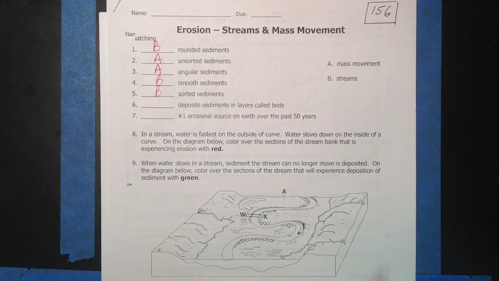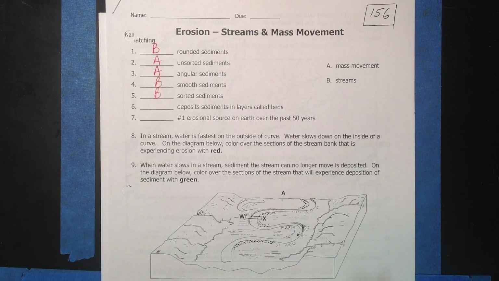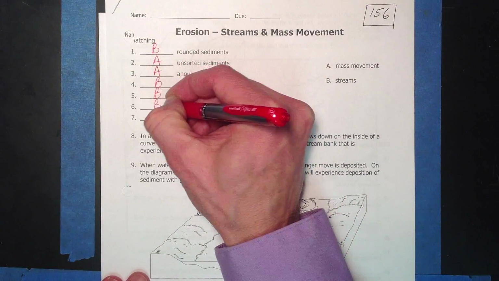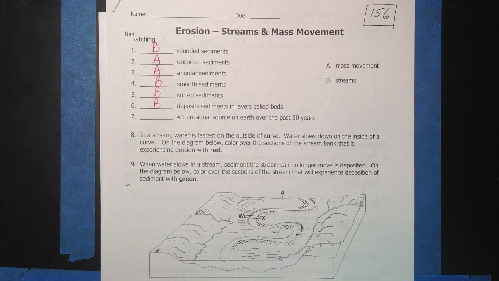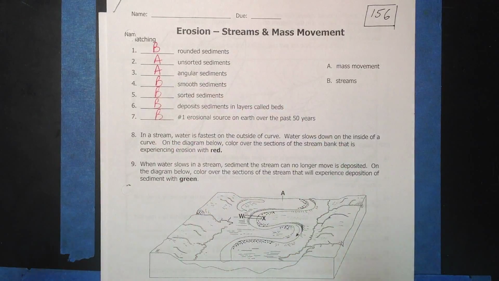When it deposits, the size of the sediment will be sorted. Deposits in layers called beds, that is streams, and that leads to sedimentary rock. And then the number one erosional source on Earth over the past 50 years is streams. Right now, streams cause the most erosion on Earth. It may not have been the case 20,000 years ago. It was glaciers, but over the last 50 or 100, 200 years, it is streams. Know those things. Here we go.